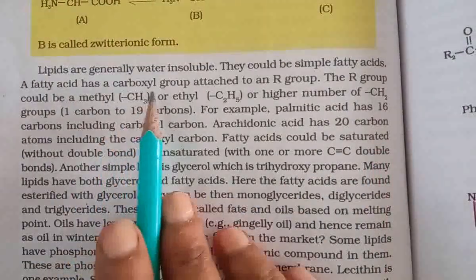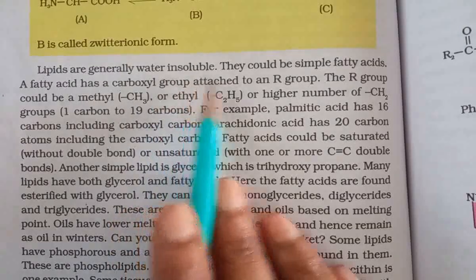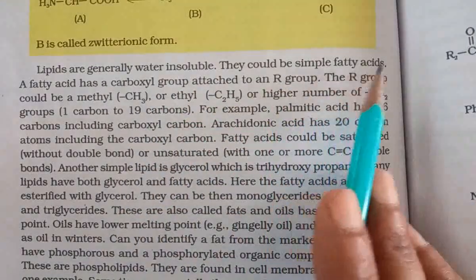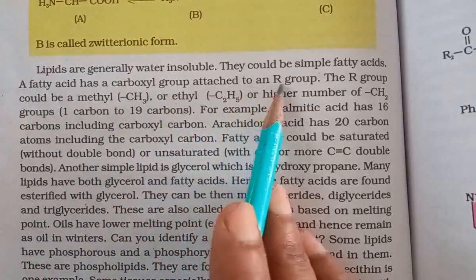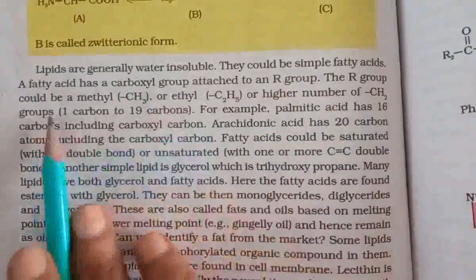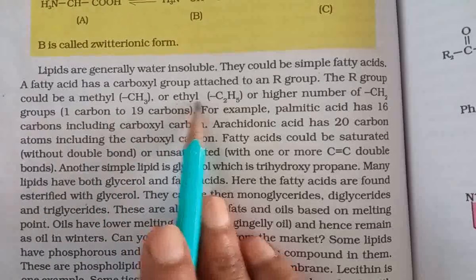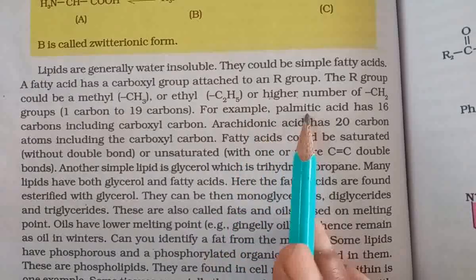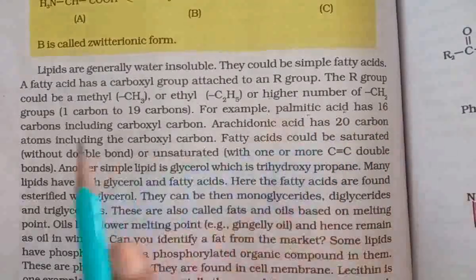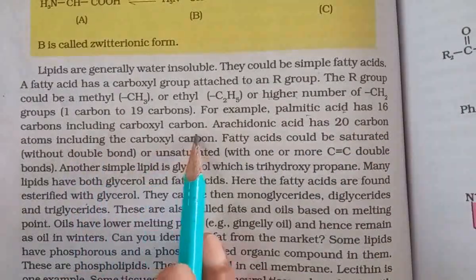Lipids are generally water insoluble. They could be simple fatty acids. A fatty acid has a carboxylic group attached to an R group, and the R group could be a methyl, ethyl or a higher number of CH2 groups. For example, palmitic acid has 16 carbons including the carboxylic carbon.